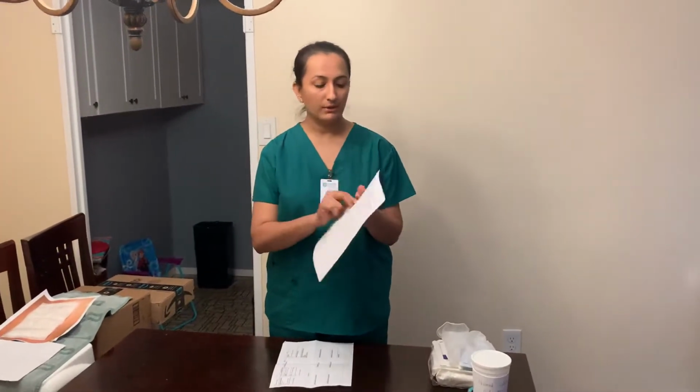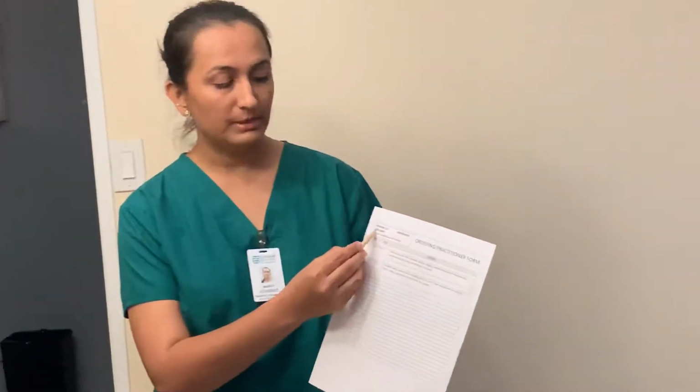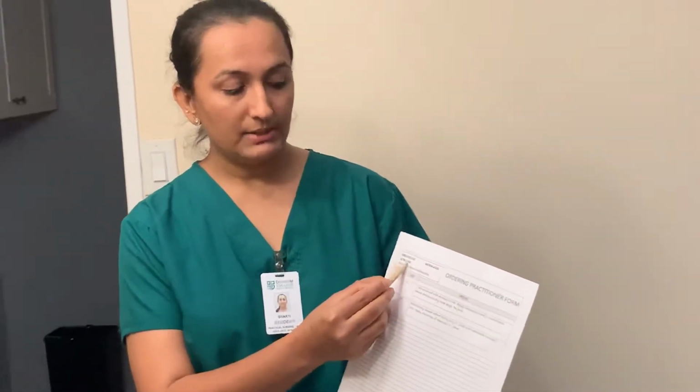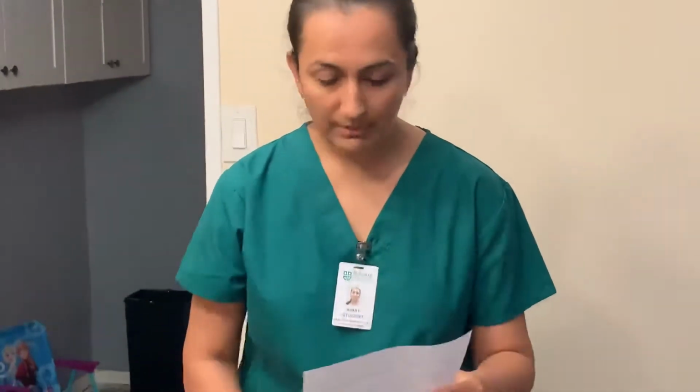Here I have the doctor's order that says it's for patient Sid Garland, date of birth November 8, 1965, allergies codeine and penicillin. The order says to clean the wound with normal saline, apply a simple dressing to the wound, and change the dressing every 3 days, Dr. Jones.